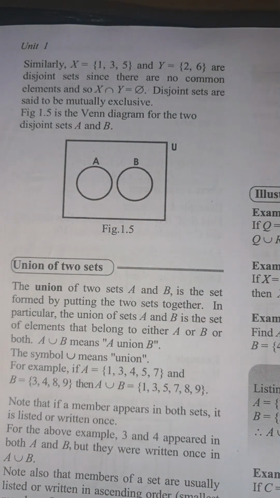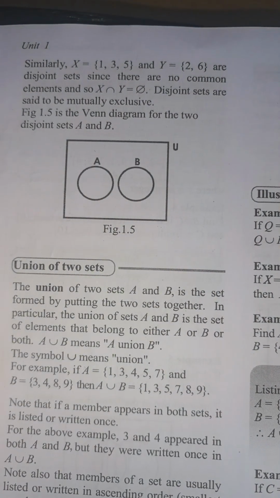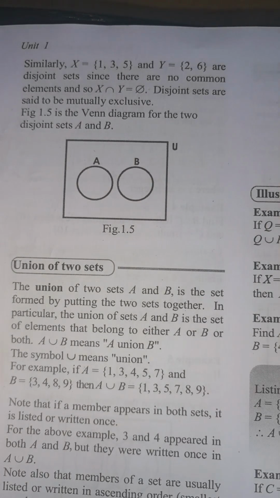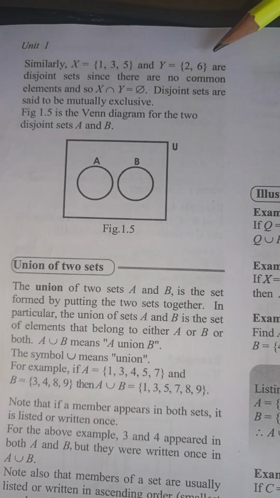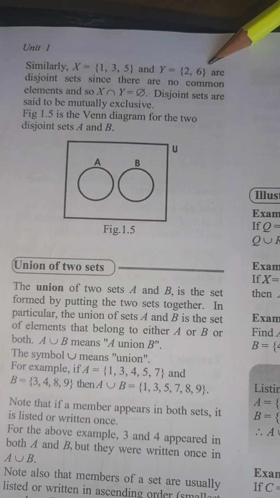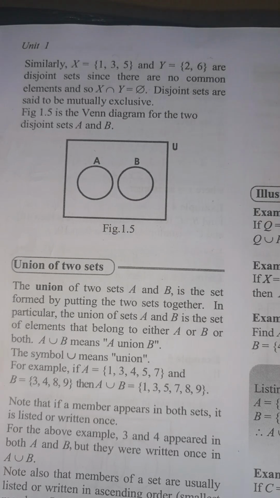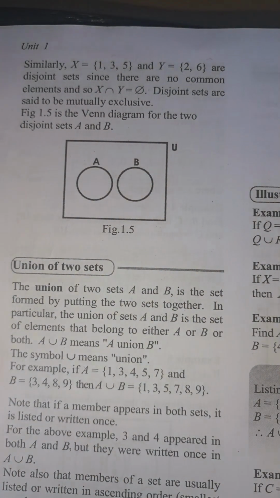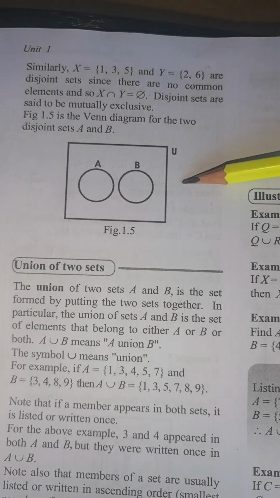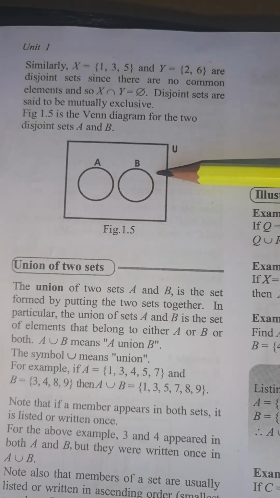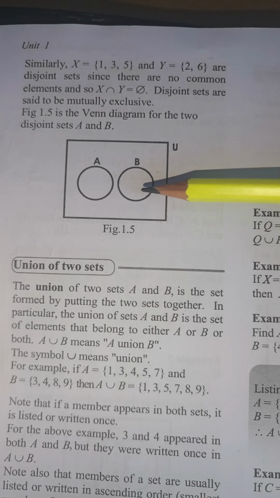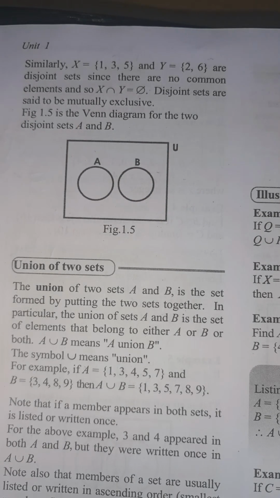So when we say disjoint sets, it means that these two sets do not have to agree on anything to operate. Because if you check 1, 3, 5, and come to Y, 2, 6, none of the members is appearing here or there. Simply put, they are disjoint sets. Now this is the representation. We have A, we have B. You see, there's nothing crossing, intersecting or overlapping whatsoever. It's as simple as that. So I think this is one of the simplest operations on sets.